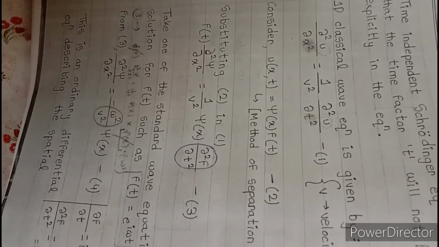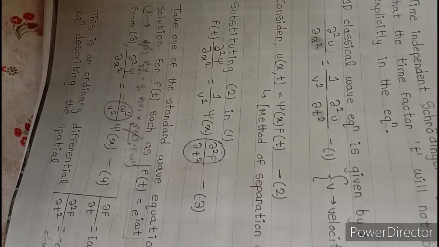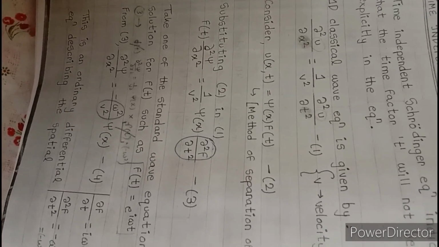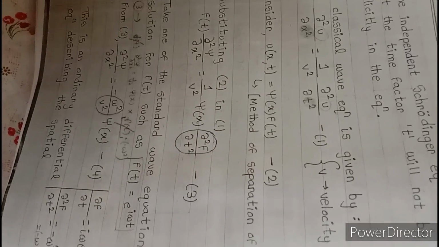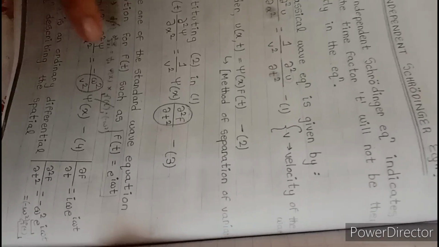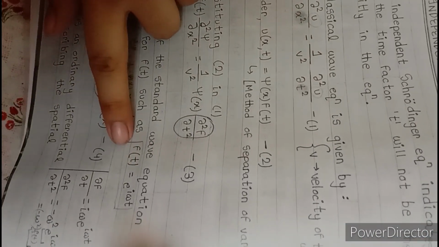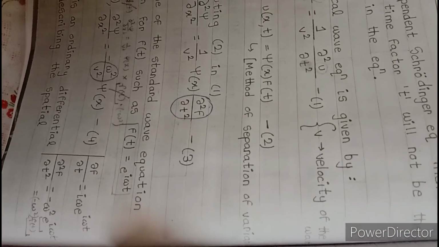Take one of the standard wave equation solutions for f(t), such as f(t) = e^(iωt). Then we differentiate f(t) with respect to t, and we get ∂f/∂t = iω e^(iωt).